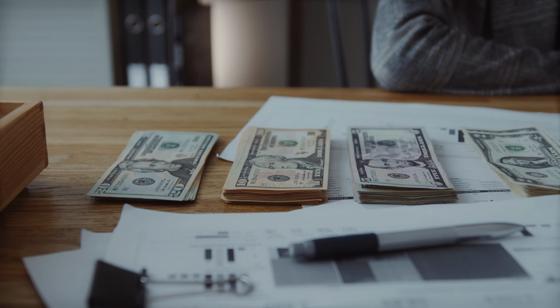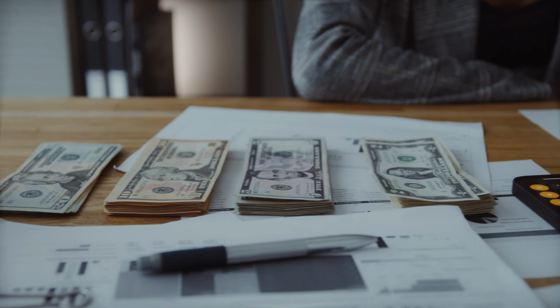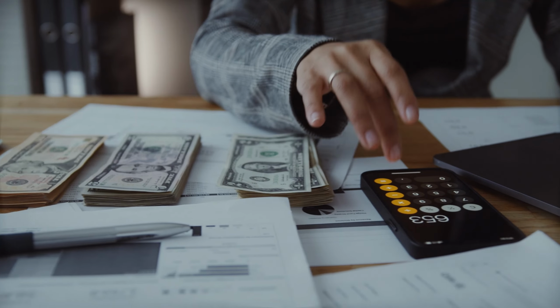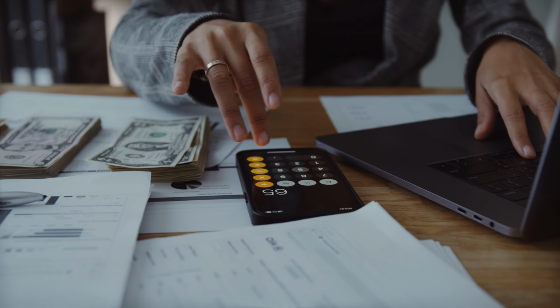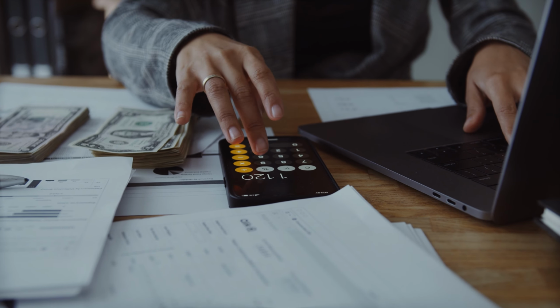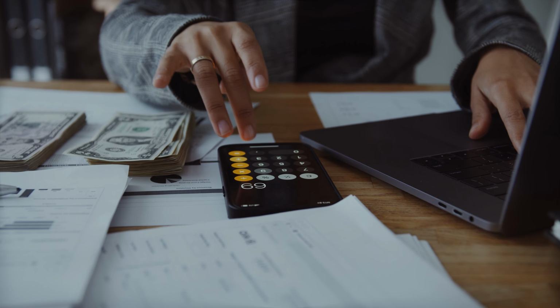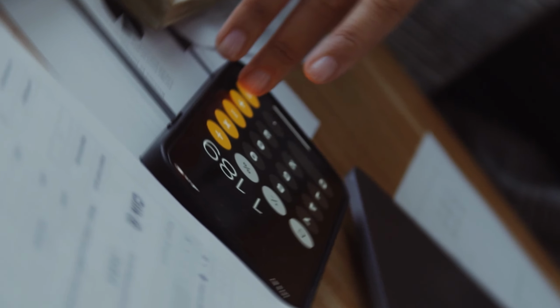You might think your business is profitable, but you are probably wrong. Many businesses track sales but not expenses properly. Hidden costs eat profits, and there is no clear separation between revenue and net profit. In this video, I will show you how to track expenses using Google Sheets in 10 minutes.